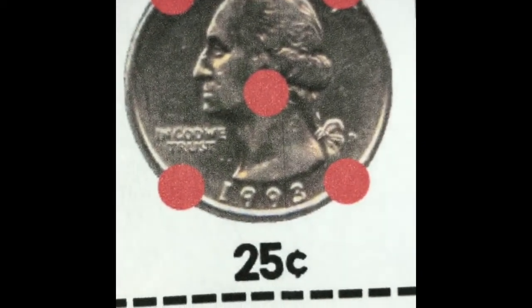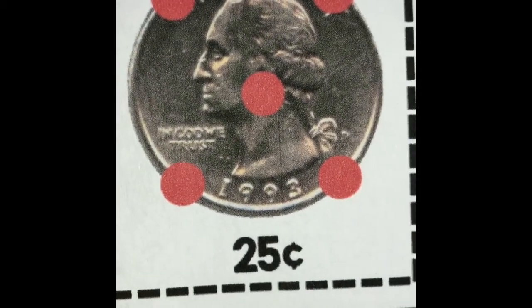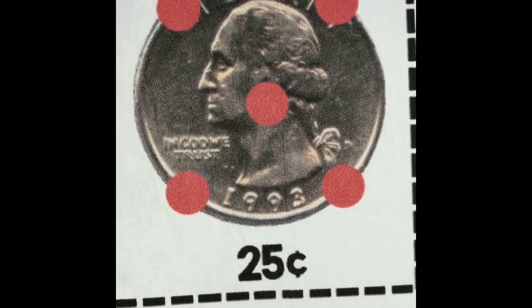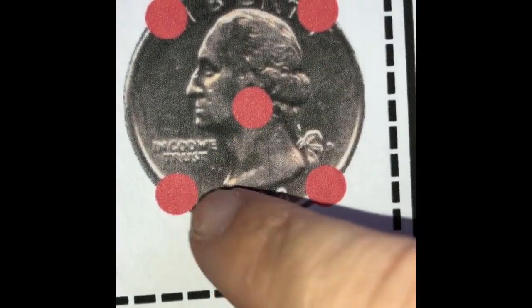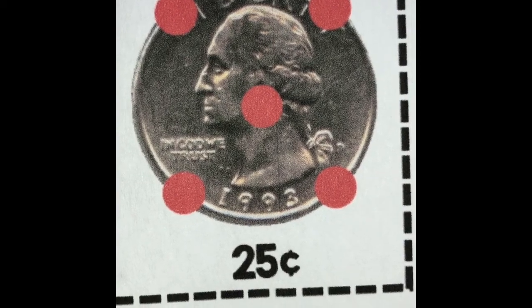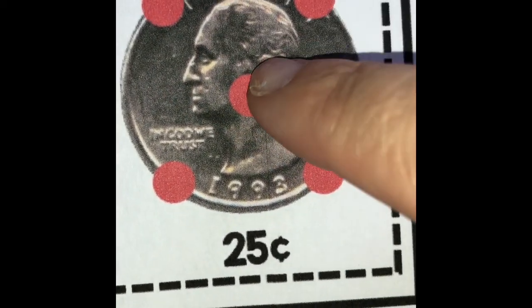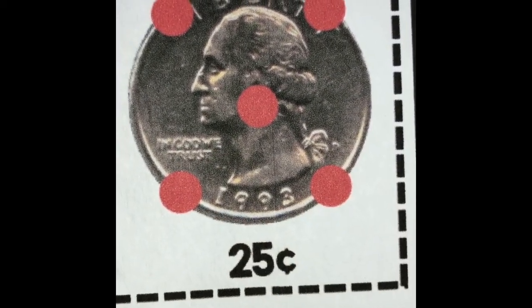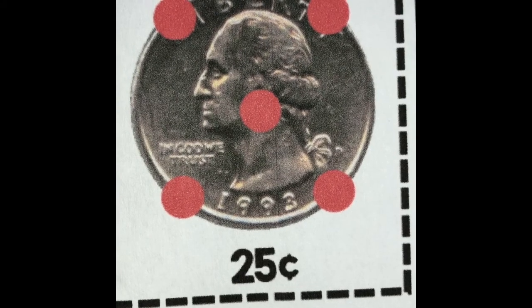Now it's time for the quarter. A quarter is worth 25 cents. A quarter has 5 touch points. 1 on each corner and 1 in the middle. So a quarter is worth 5, 10, 15, 20, 25. A quarter is worth 25 cents.